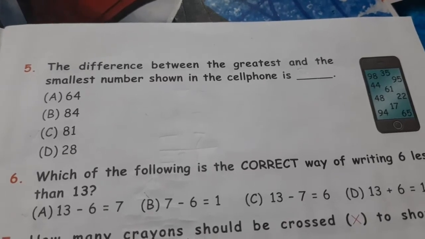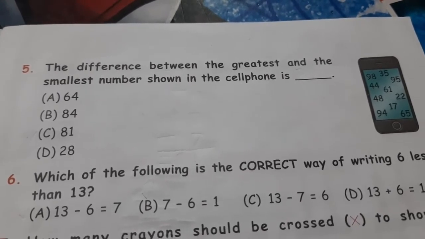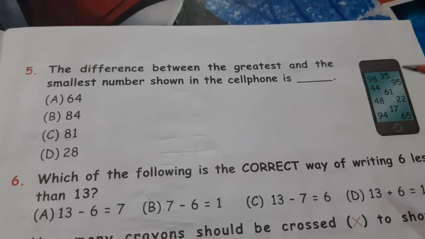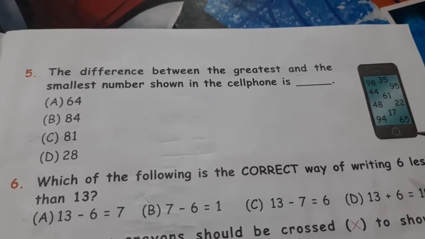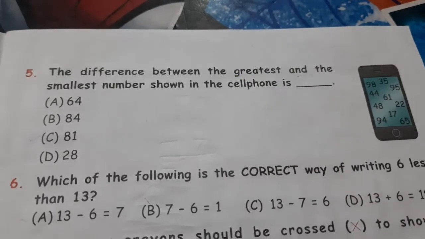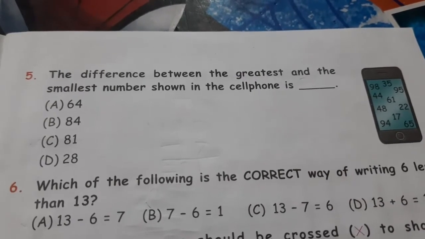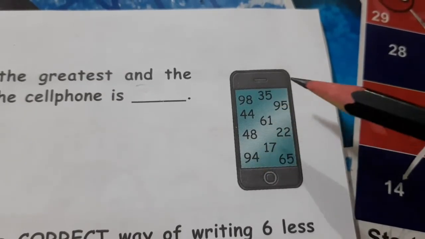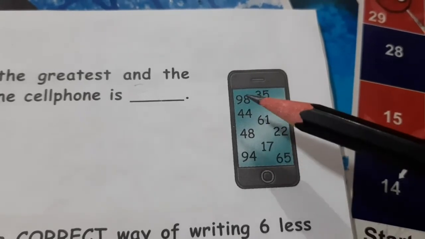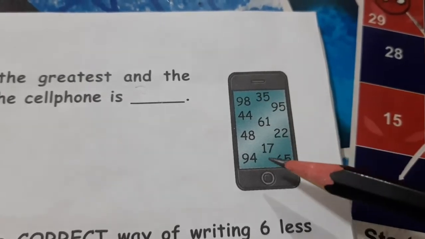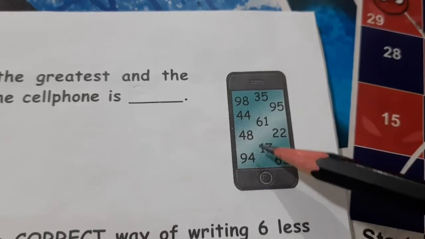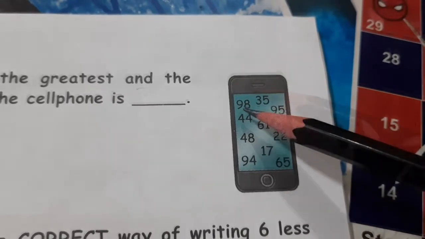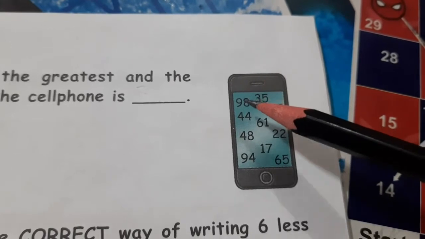The difference between the greatest and the smallest number shown in the cell phone is dash. So cell phone दिया है, उस पे कुछ numbers दिए. So the greatest number निकालना है और smallest निकालना है, and then we have to find the difference. Difference मतलब subtraction. Let us closely look at the cell phone. Looking at this, we can make out इसमें greatest number is 98, सबसे बड़ा, and the smallest number is 17. So what is expected is difference निकालना है 98 and 17 में. Which means do the subtraction, that is 98 minus 17.